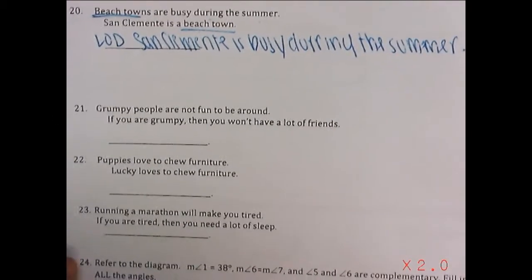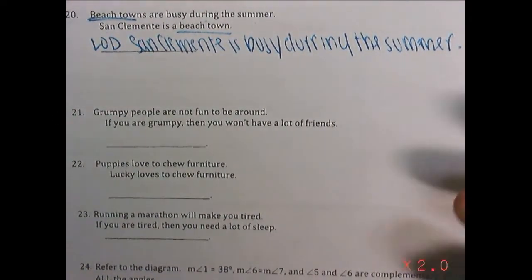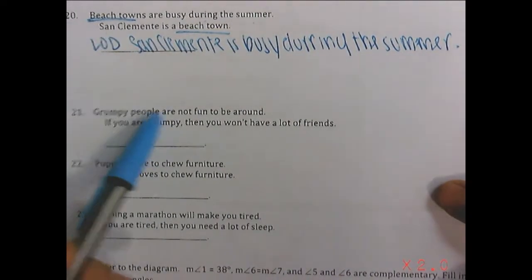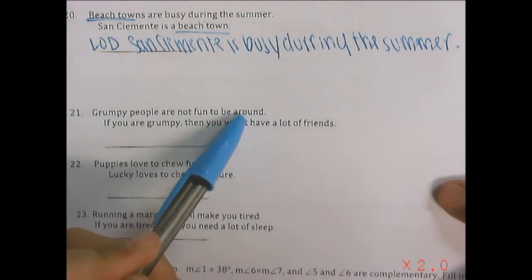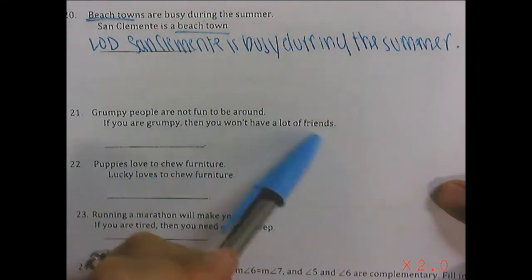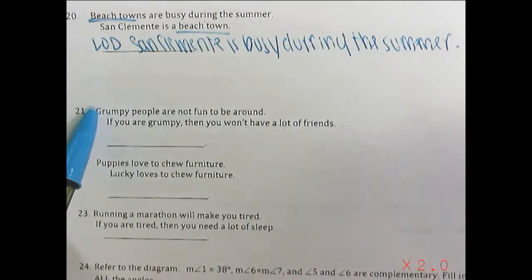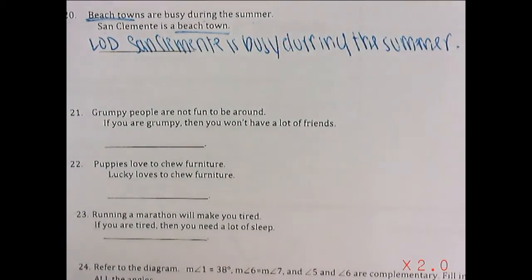Okay, here we go. Grumpy people are not fun to be around. So, if a person is grumpy, then they are not fun to be around. Let's just think about it as an if-then. If you are grumpy, then you will not have a lot of friends.